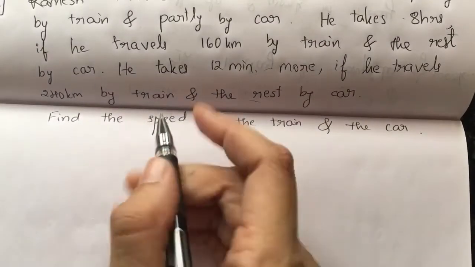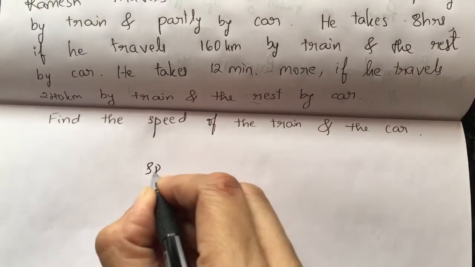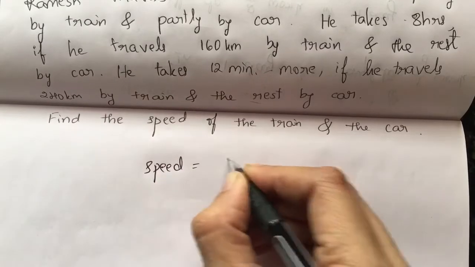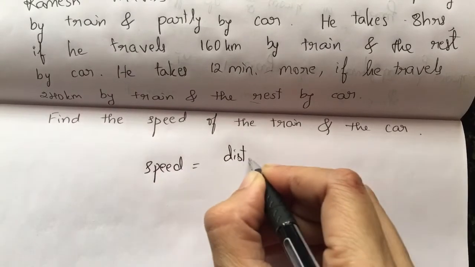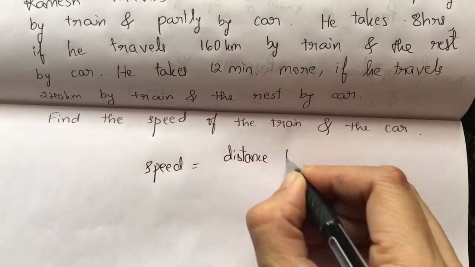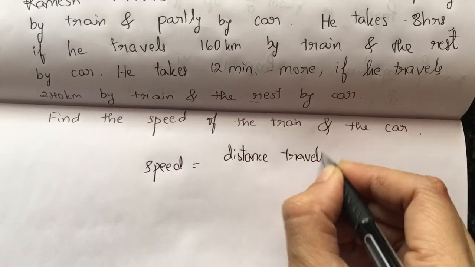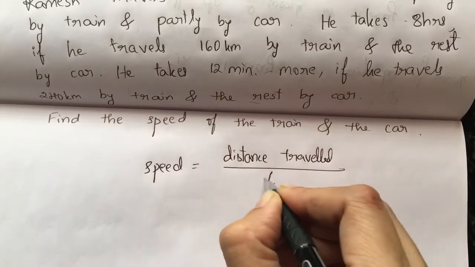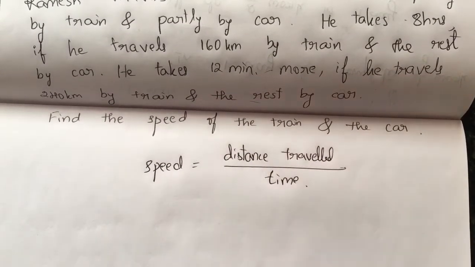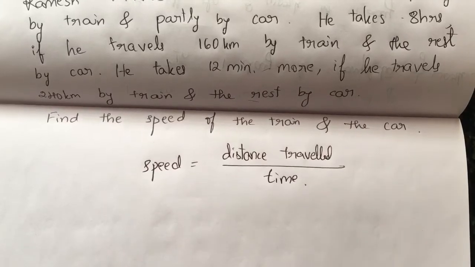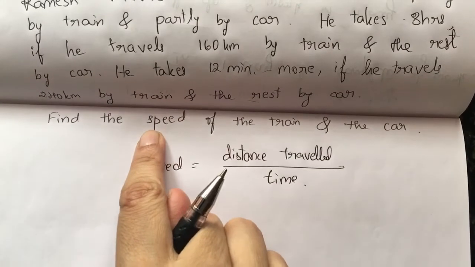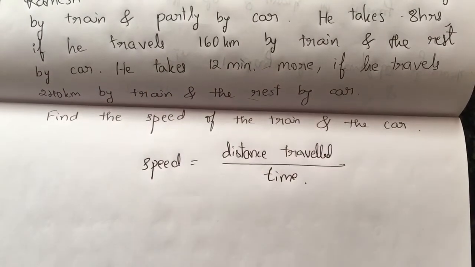Speed is nothing but distance traveled by time, that we know.